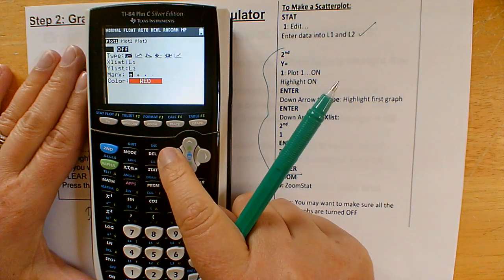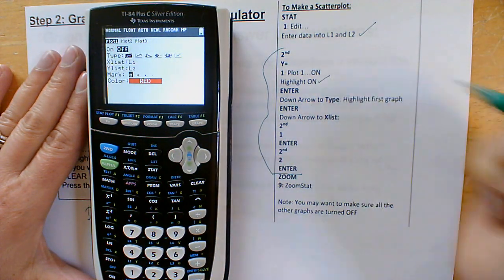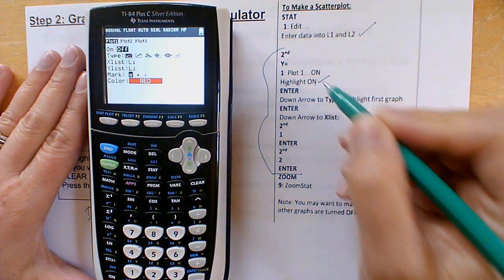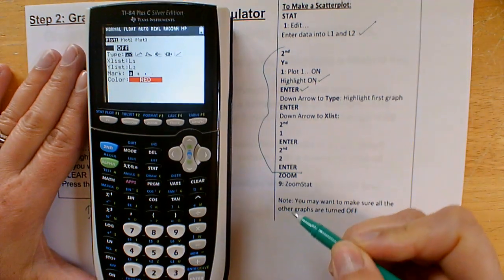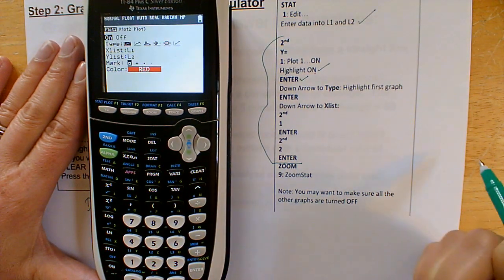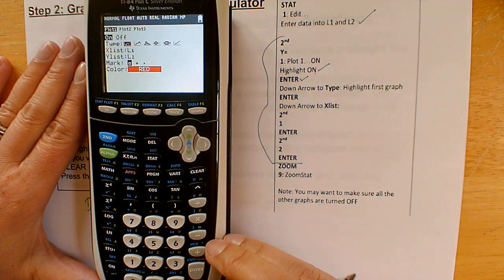So what you do is you just push the over arrow and you highlight on. I'm right here at this step, highlight on. And after you highlight on, you actually have to tell the graphing calculator that you want that done. So you're going to press the enter button. Now your graphing calculator is on. Once it's on, it's going to be set on until you reset it. So it's pretty much good to go.